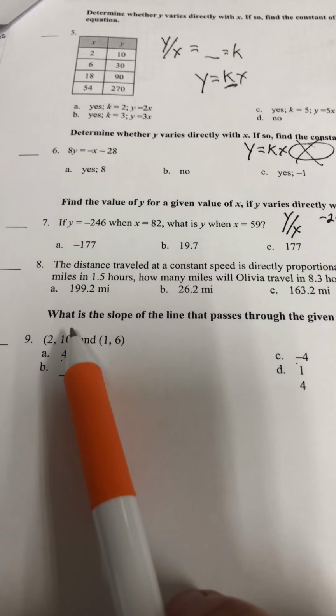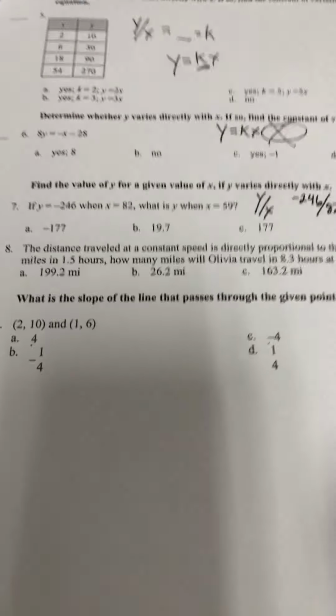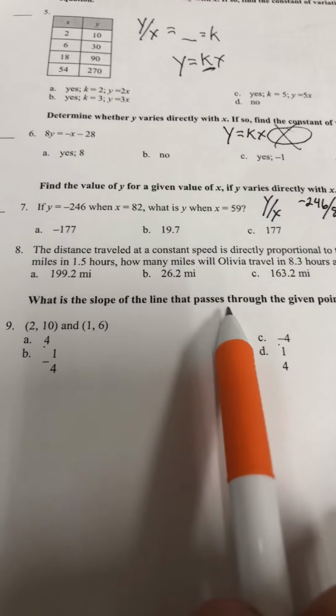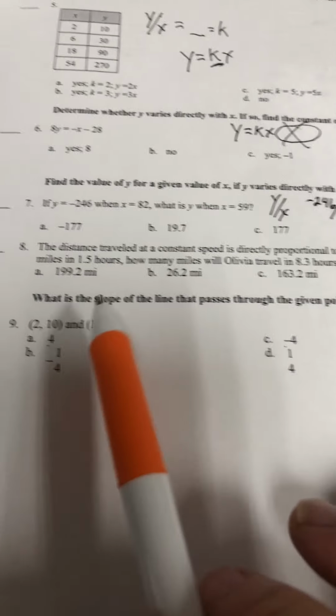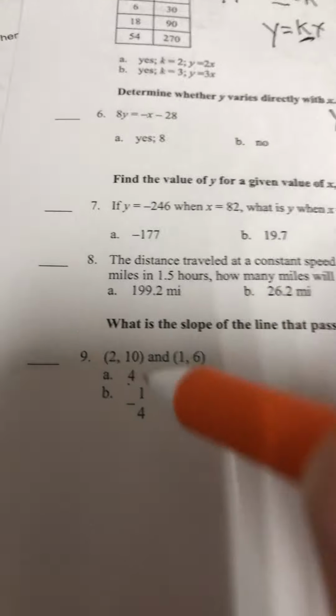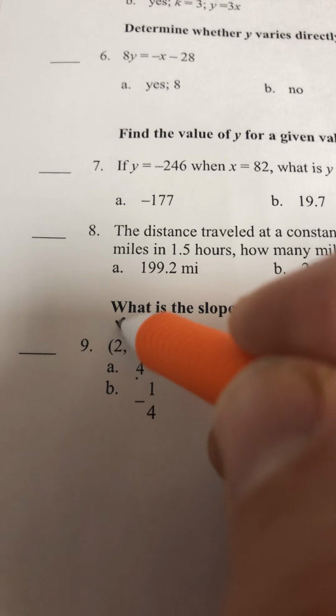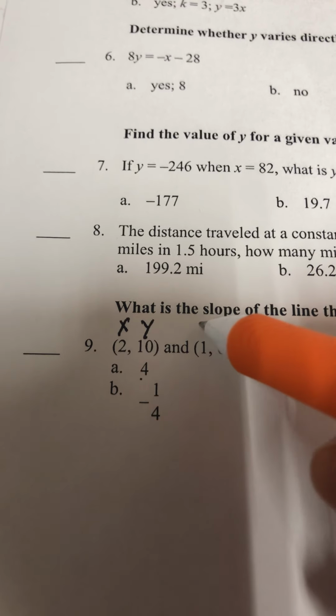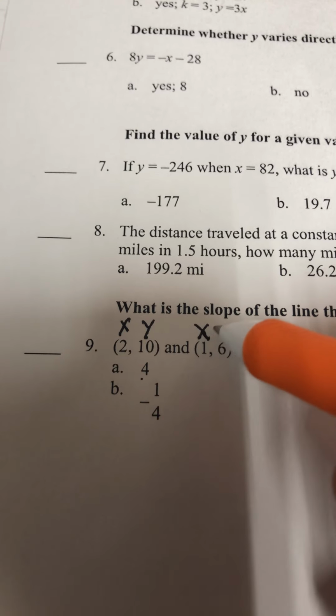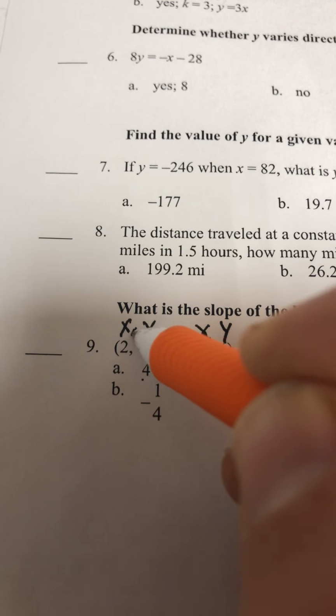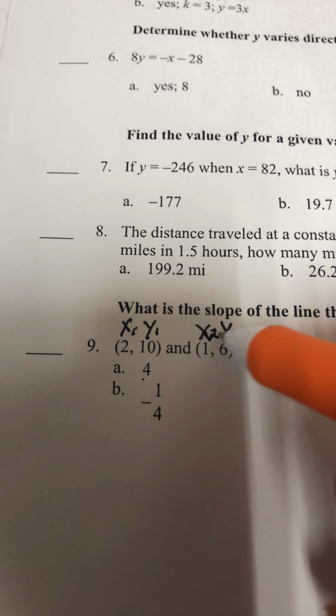And lastly, what is the slope of the line? Well, for this page, what is the slope of the line that passes through the given points? So you're going to take, I would label these x, y, x, y. And this is my first one, and these are my second ones, 2, 2.